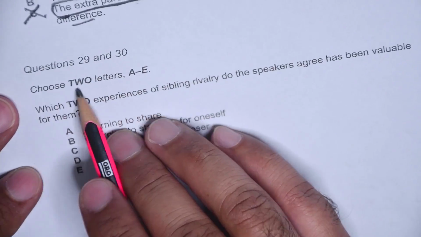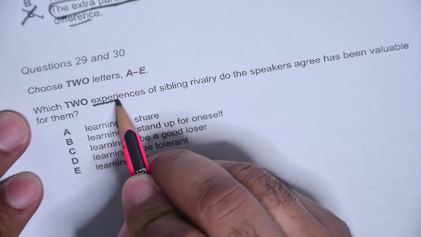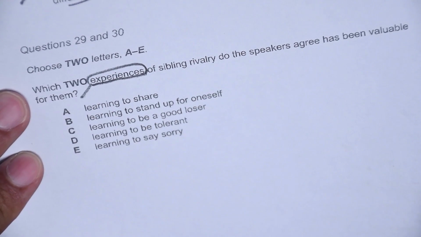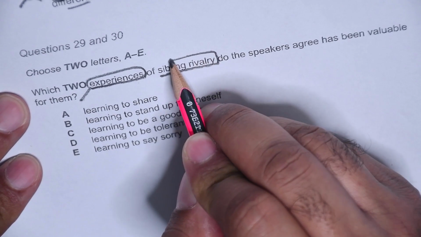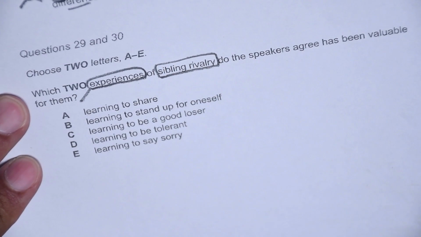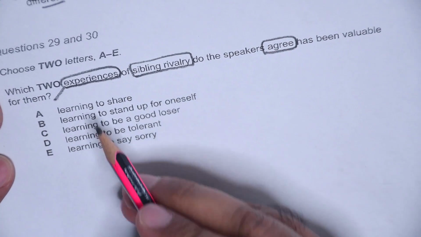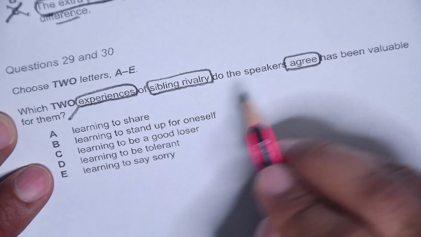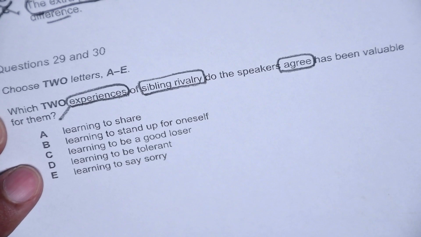Now we move on, questions 29 and 30. Choose two letters A to E. All right. Which two experiences? It means these are all experiences, right? Which two experiences of sibling rivalry, that brothers and sisters fight with each other, do the speakers agree on? It means out of 5, with 3 points they disagree, and with 2 points they agree, and the points where they agree, that is the right answer.